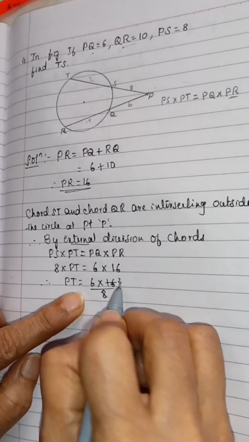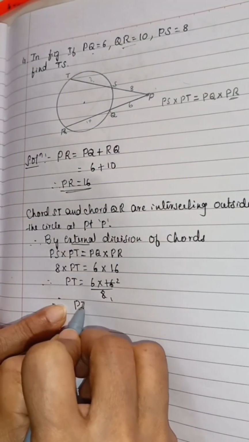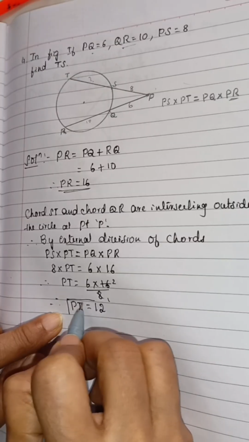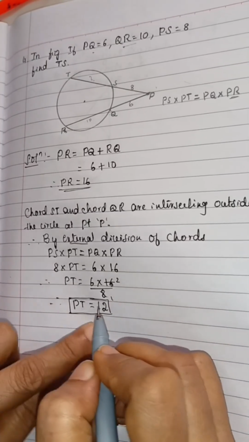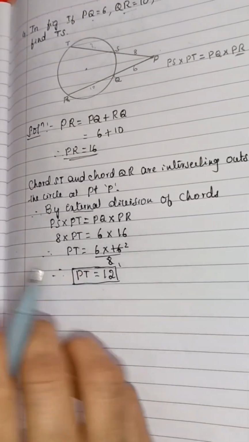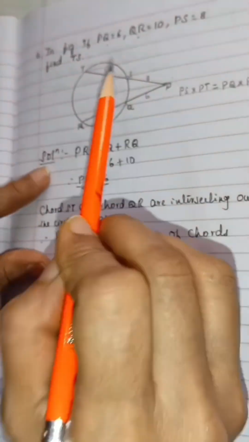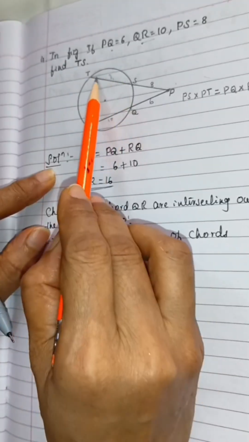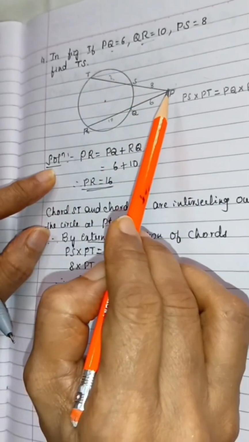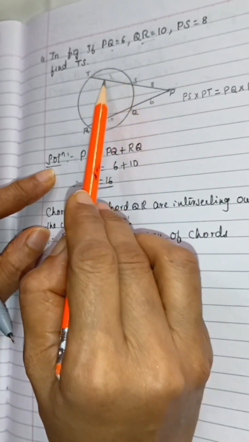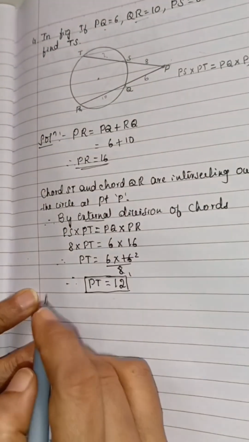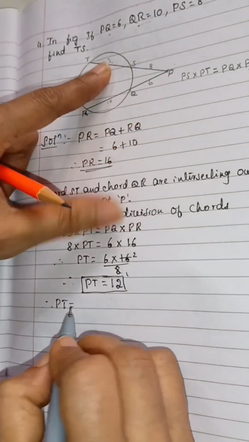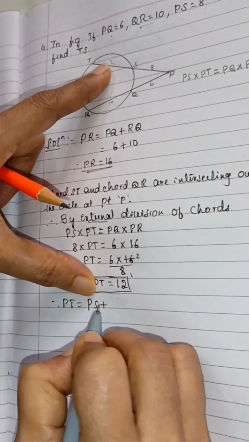8 ones are 8, 8 twos are 16. Therefore PT is 12. PT is not necessary to put in this way. PT is 12. Now, they ask TS. TS we have to find out. What is PT? PT is PS plus ST, no? So therefore PT is PS plus ST.